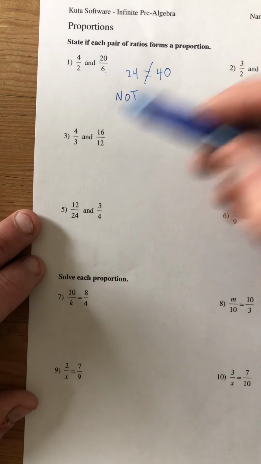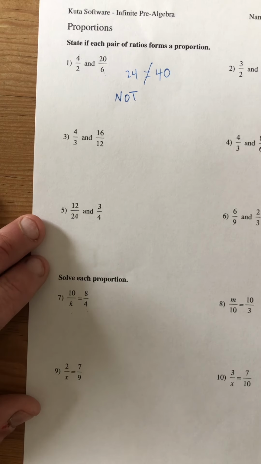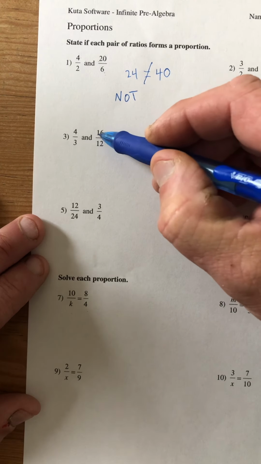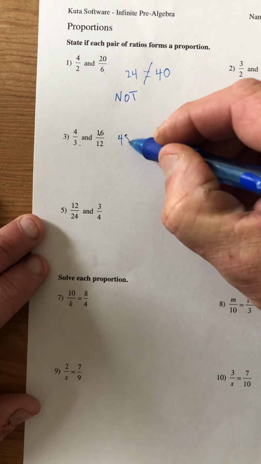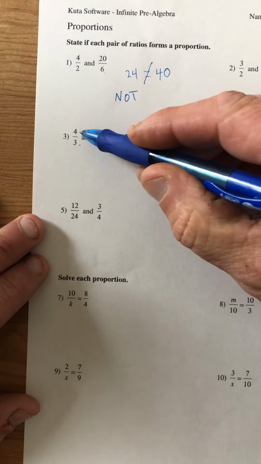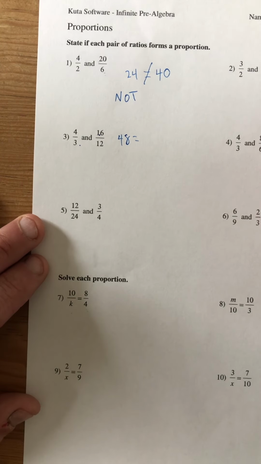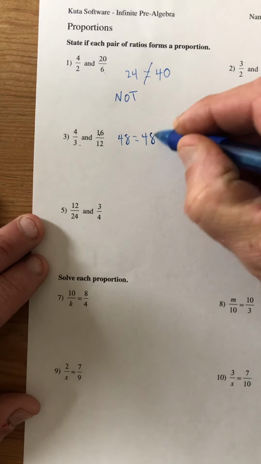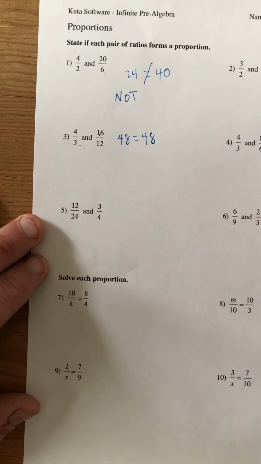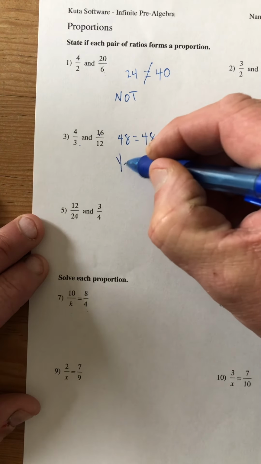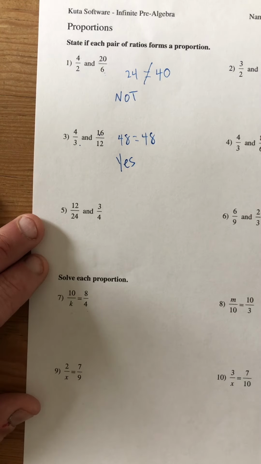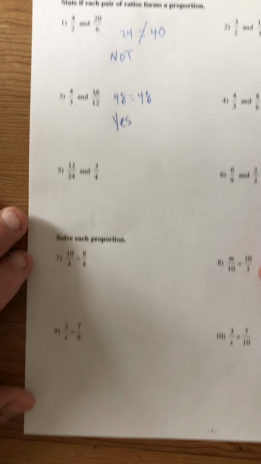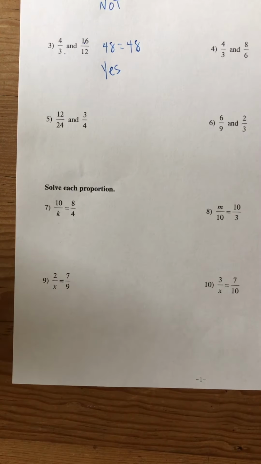If we look at number 3, again, cross multiply. 16 times 3 is 48. 12 times 4 is also 48. So 48 does equal 48. Therefore, these two fractions are proportional. Okay? Then we're actually going to get into solving proportions.